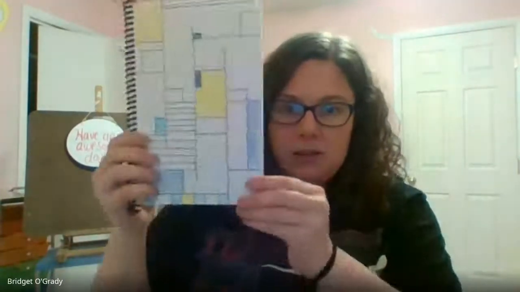So next we're going to hop into how to take a picture in Google Draw, in Google Classroom, so that you can actually submit this assignment. Because I can't see what you created, so you have to take a picture of it. So here is my finished Mondrian inspired work of art.